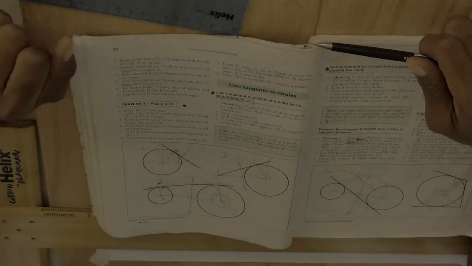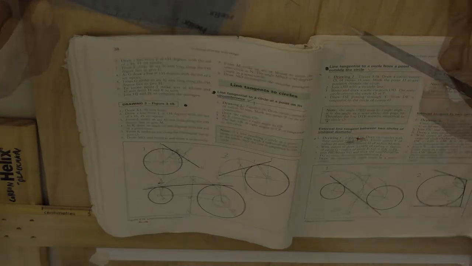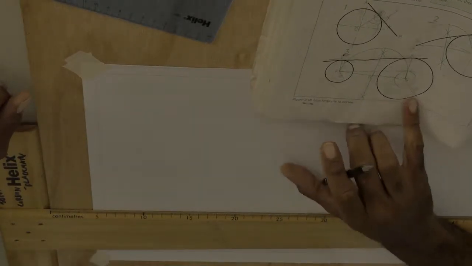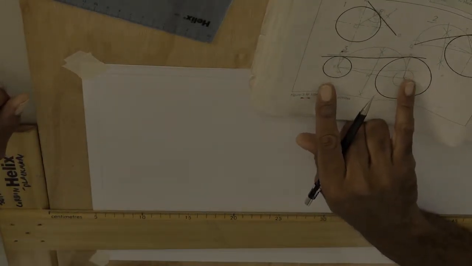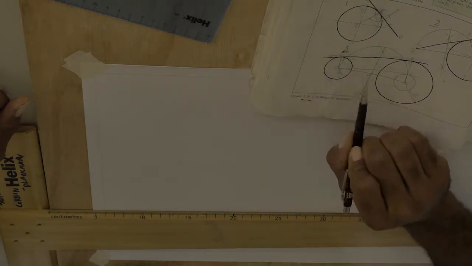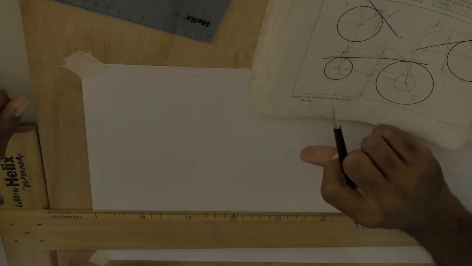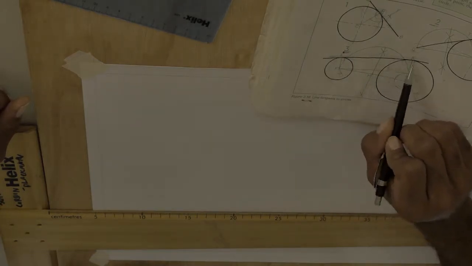Let me just explain. The first condition is a line tangential to a circle at a point on its circumference. We'll start with these easy ones now, and then we will get on to the more difficult exercise, which is to place a tangent between two unequal circles, right? And this one will be called an external tangent. Okay, let's go.